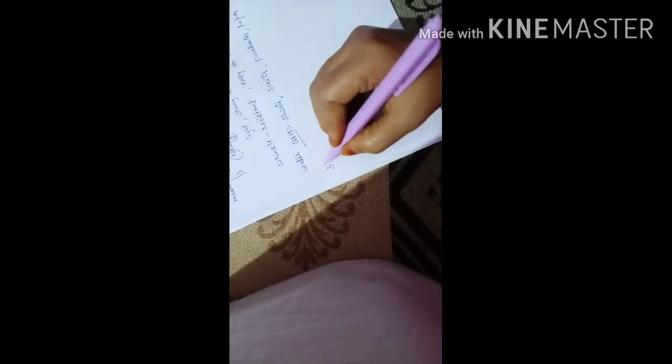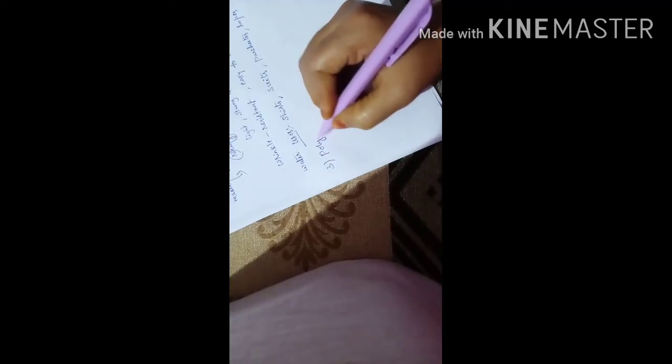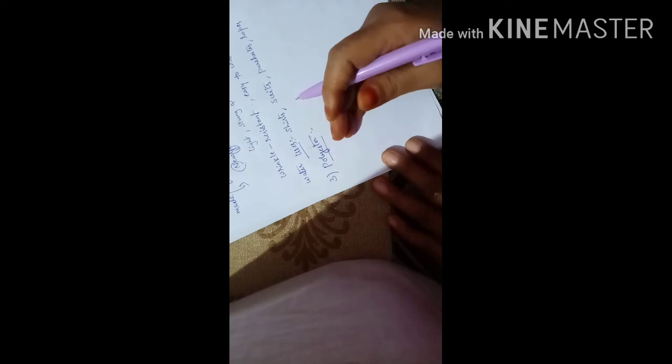Okay, and the third one we are going to talk about is polyester. Polyester is also another wrinkle resistant synthetic fiber. See, its name itself is polyester. Poly means many, as we have seen.